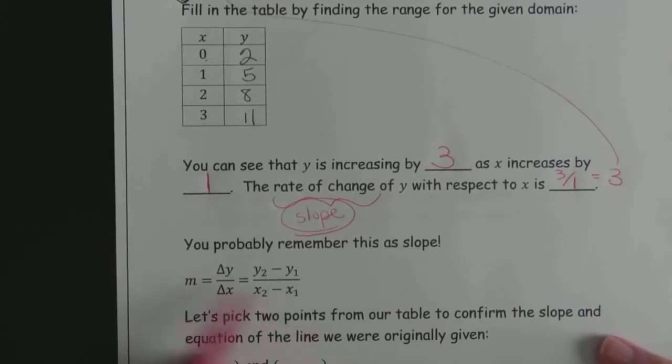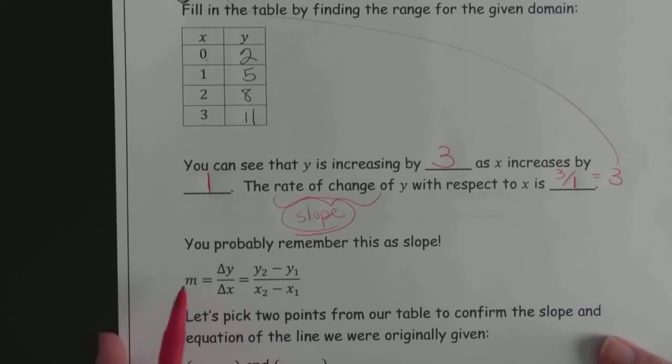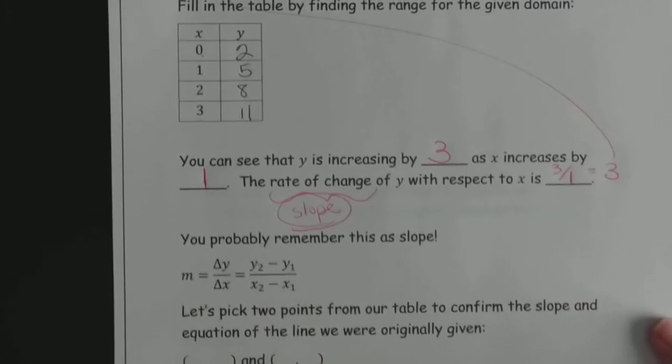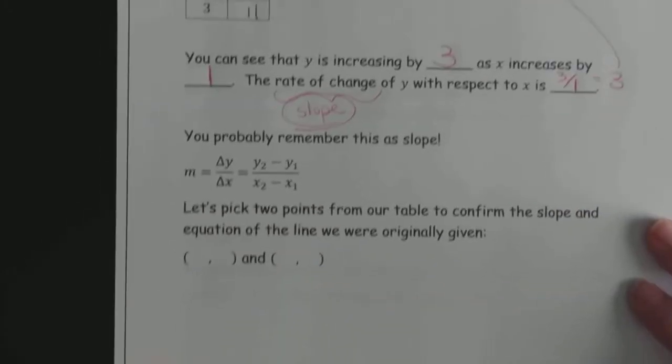You probably remember this as slope. And earlier in this unit, we developed the slope formula. You had that lesson already. I'm just reminding you here. Slope is how quickly y is changing with respect to how quickly x is changing, or the change in y, y sub 2 minus y sub 1, divided by x sub 2 minus x sub 1.